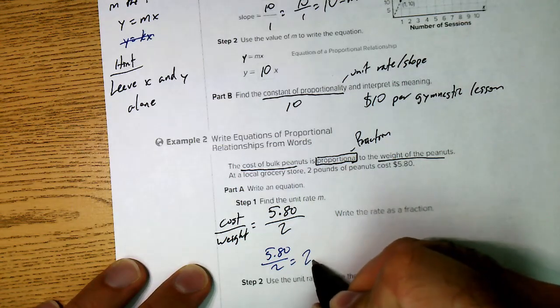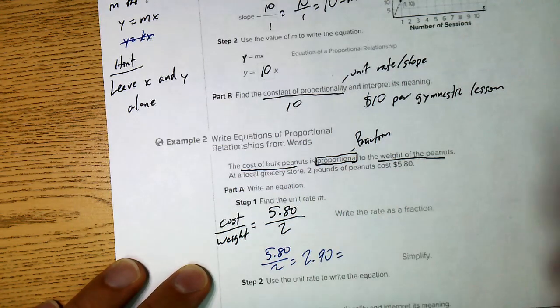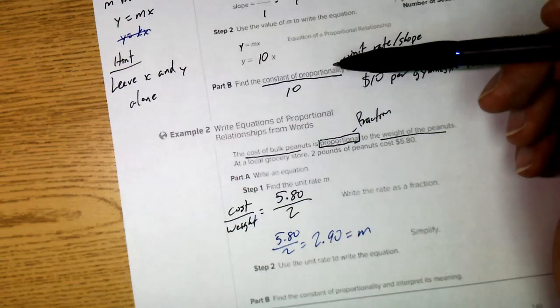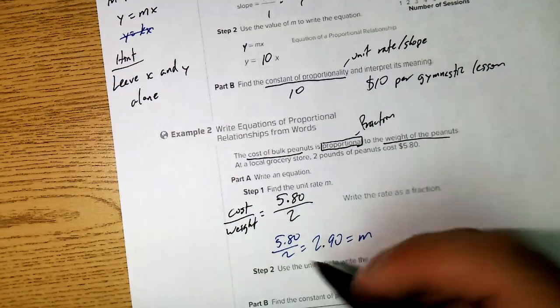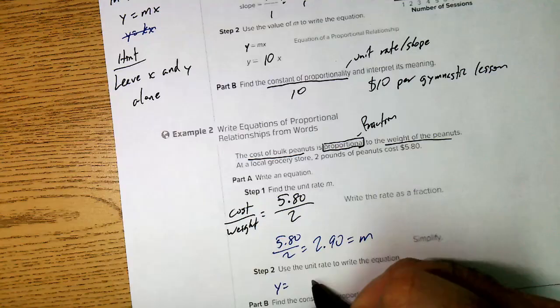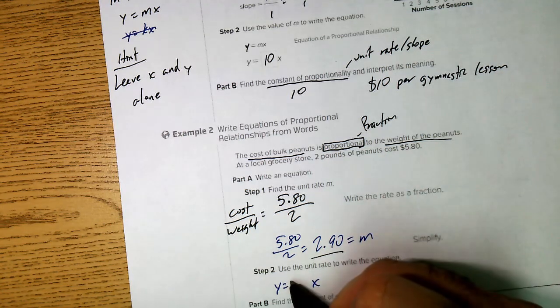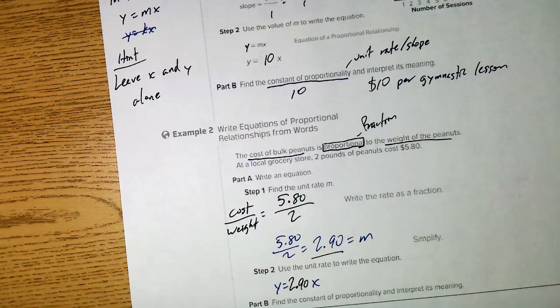Well, that's $2.90. So we found our m. We found our unit rate. We're going to use that unit rate to write an equation just like we did up here. So we're going to put x and y. We don't have to do anything with that. We're plugging in m. Well, our m was 2.90. That's all you have to do.